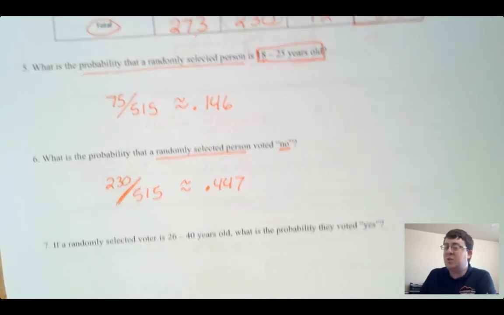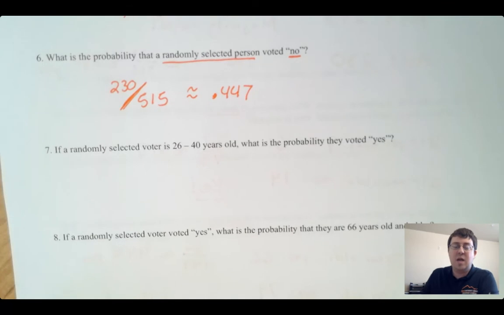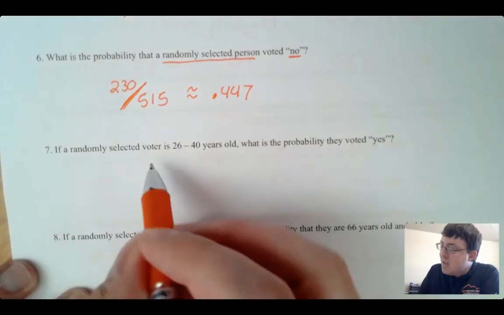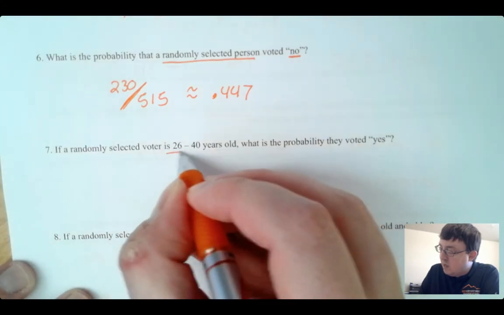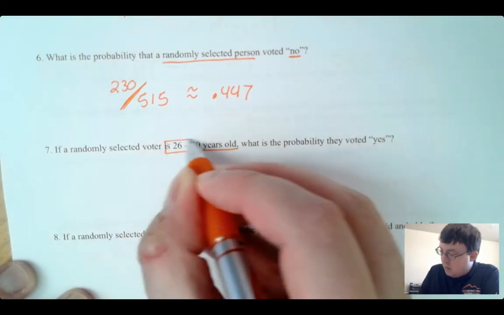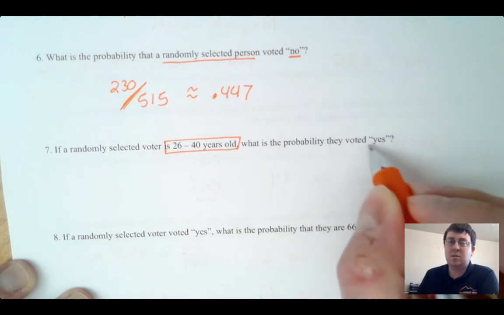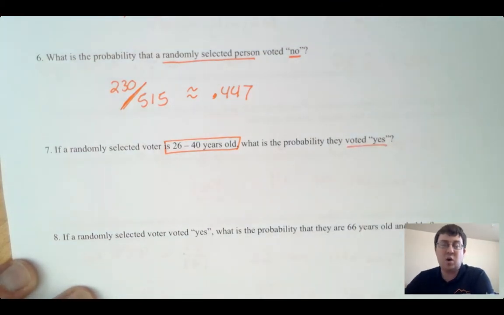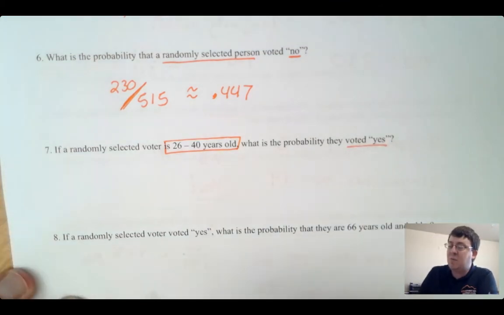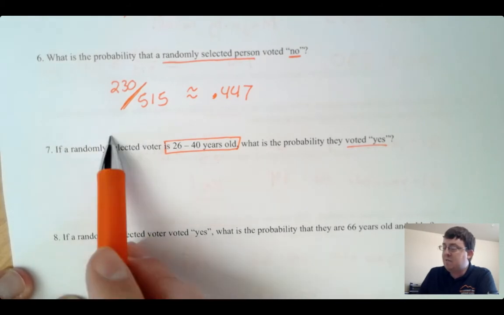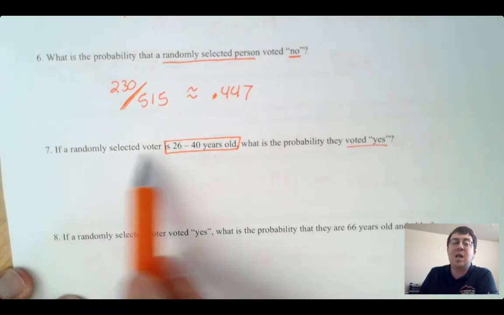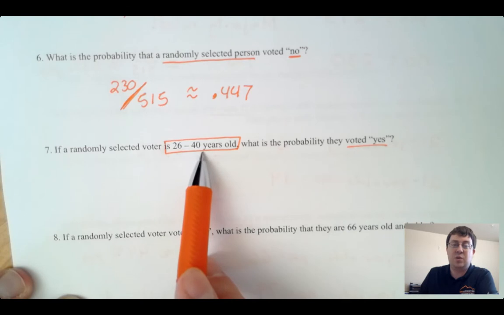Here's the last two, where they get a little more confusing and a little more interesting for this table. If a randomly selected voter is 26 to 40 years old, what's the probability they voted yes? Here's where it gets a little more tricky, because I'm not selecting randomly from everyone. I'm selecting from voters, and I know that they end up being 26 to 40 years old.